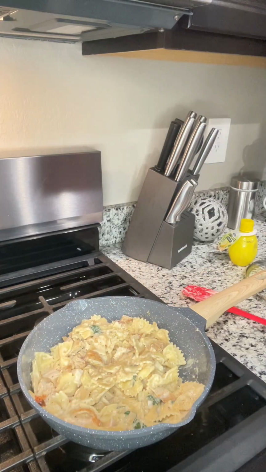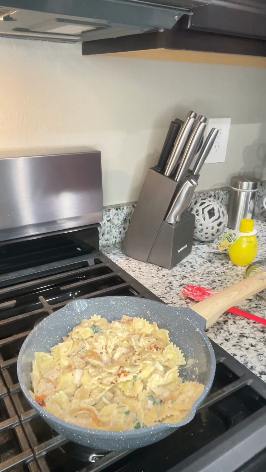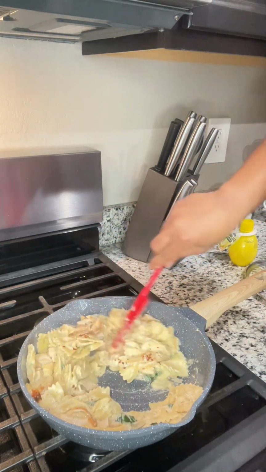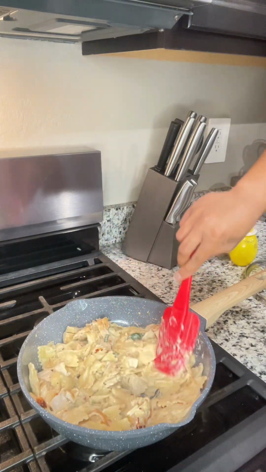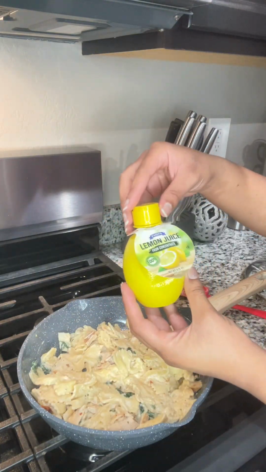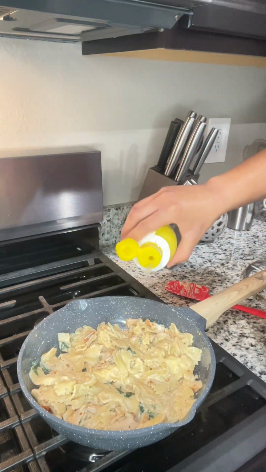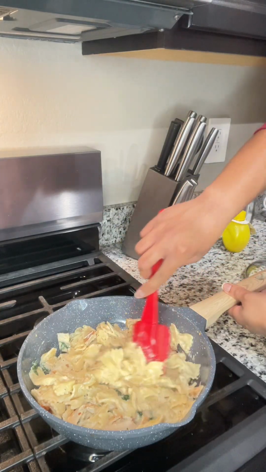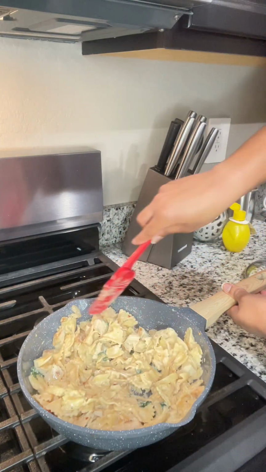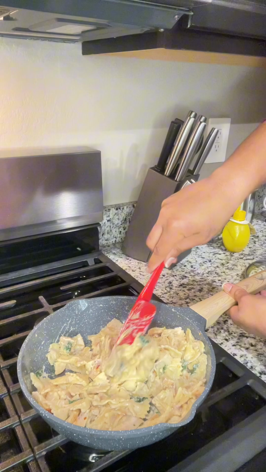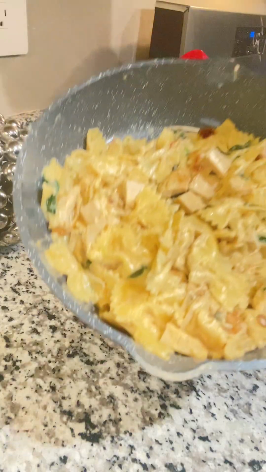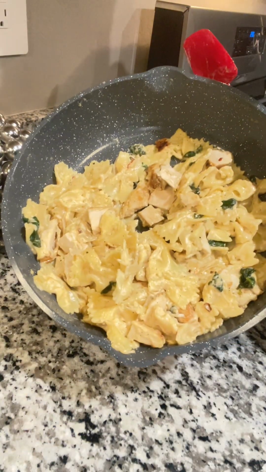As I'm stirring and tasting, I decided to add more red pepper for some spice. And now, to finish it off, I decided to add a little lemon juice for some citrus. And here's the final product.